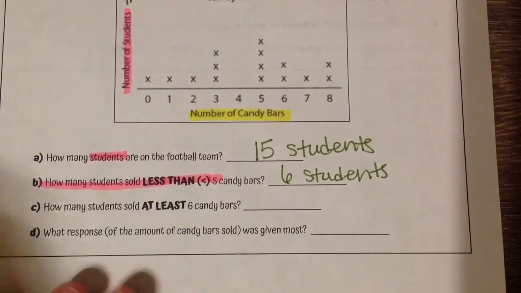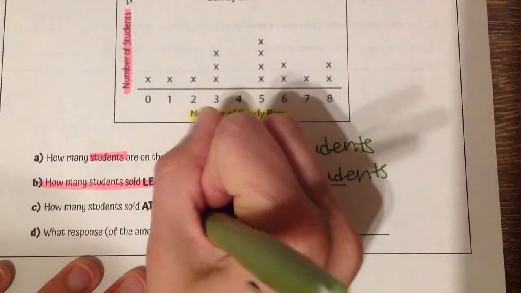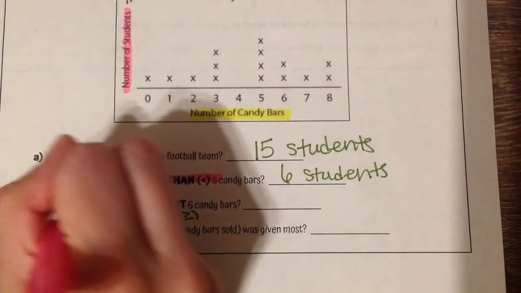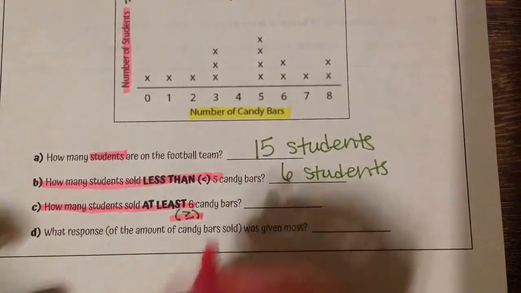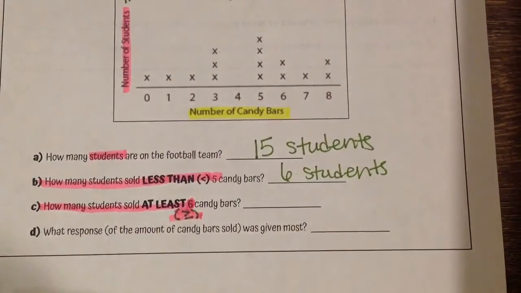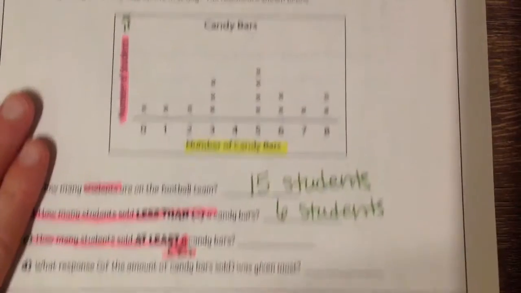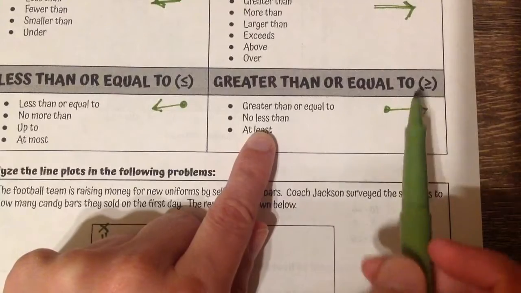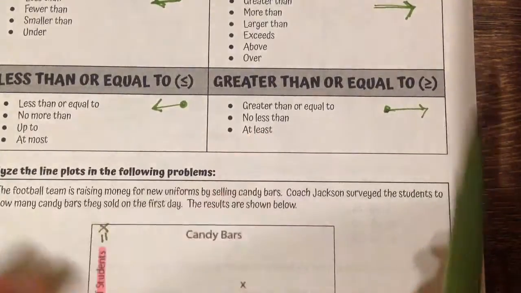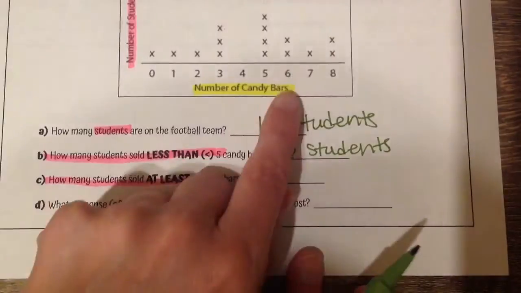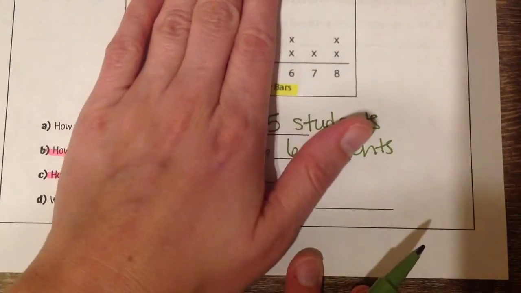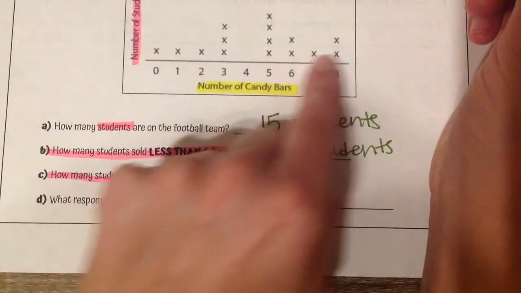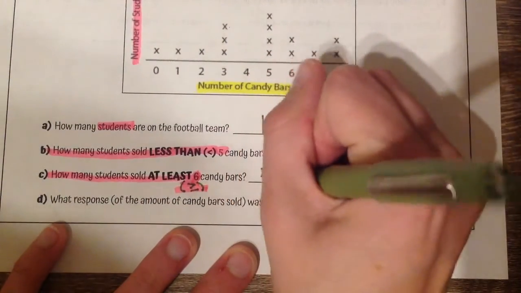How many students sold at least, and yours should have the symbol in there, at least 6 candy bars. So again, it's asking us about the students. I'm highlighting it in pink. How many students sold at least 6 candy bars? If we look for the words at least, we are going to see that it's greater than or equal to, which is the symbol that we gave it. It includes the number and anything to the right. So we're finding 6. It's including 6 and anything to the right. So 1, 2, 3, 4, 5. We were looking for students, so we were counting the X's. It's 5 students.